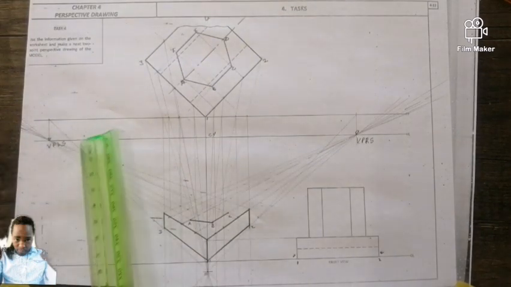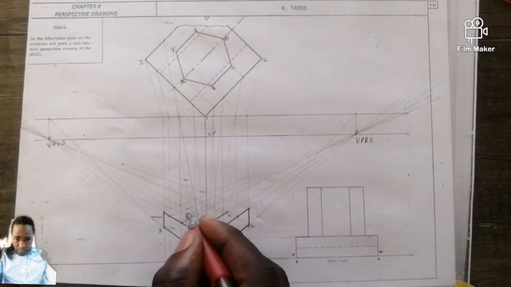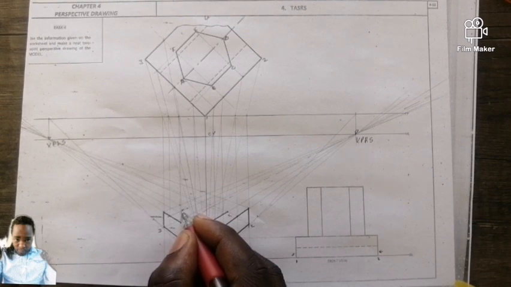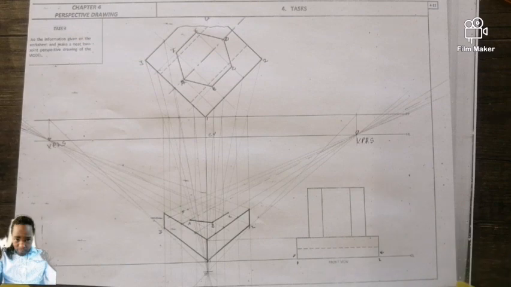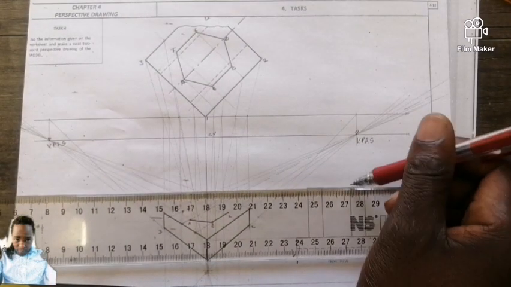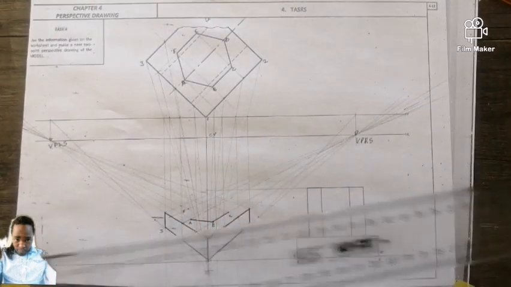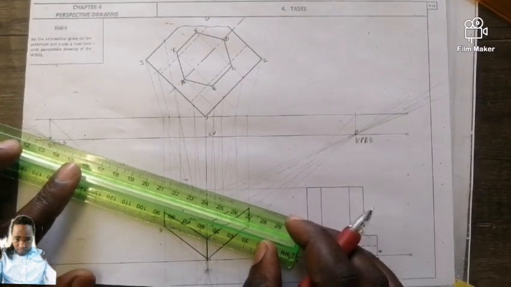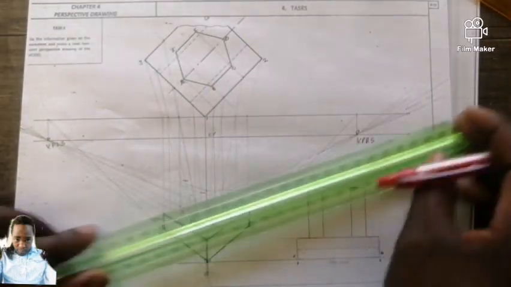You understand? But now, since there is a height going up, we are not going to draw this line dark yet. Just mark point F. We are not going to draw this one. Let's consider the height first. You understand? So the height, there it goes. From here goes to the vanishing point of your left hand side and the vanishing point of your right hand side. Like this it goes.